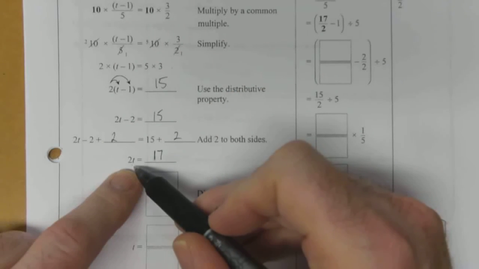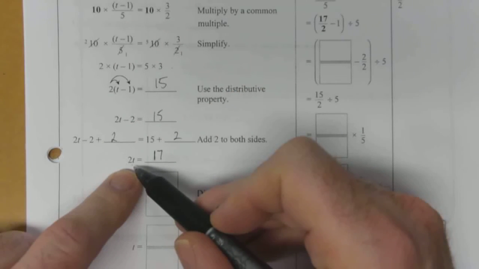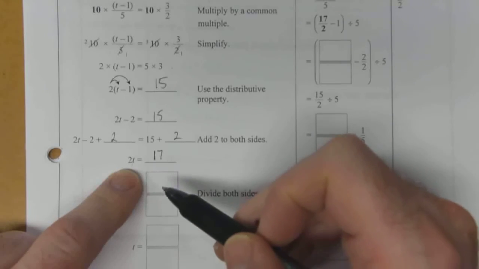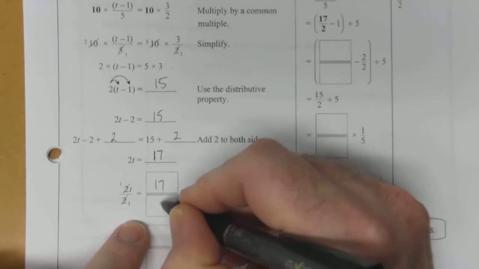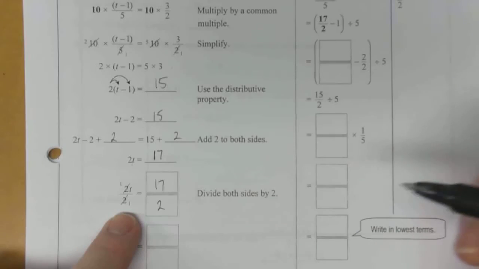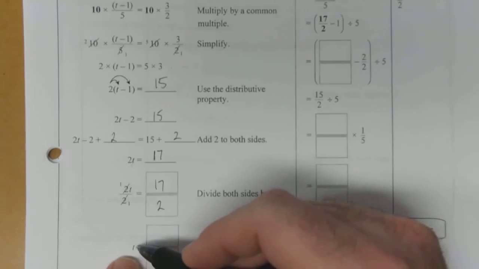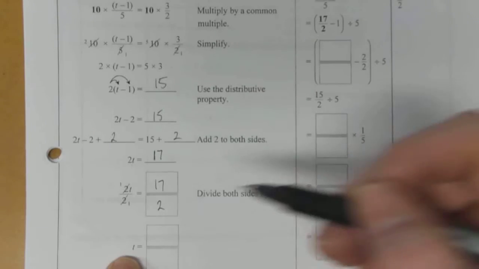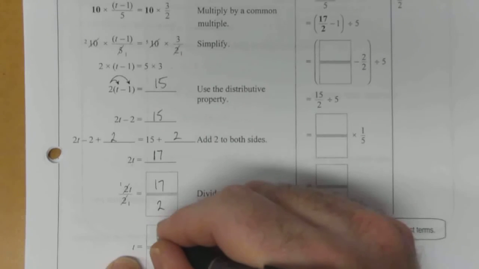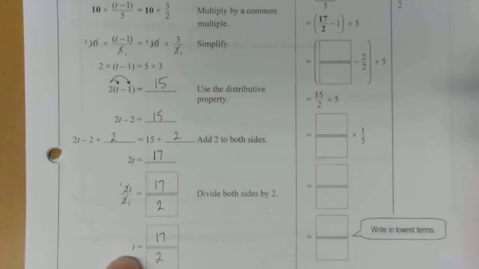So 2 times t, the opposite of times is divide, so we're going to divide both sides by 2. So 17 divided by 2 on the right, and 2t divided by 2 on the left. 2 divided by 2 is just 1, so that leaves us with 1t, or t. 17 over 2, well, we can leave that in fraction form like that if we wish. 2 doesn't actually go into 17 evenly.